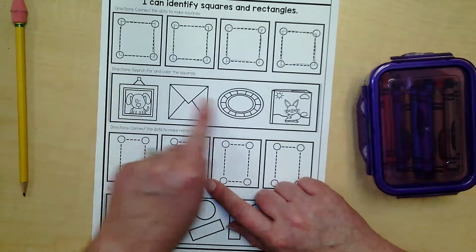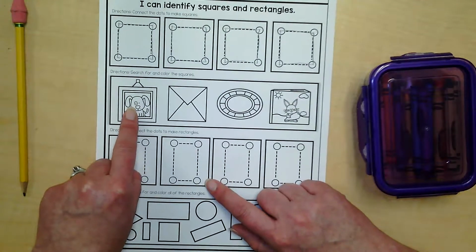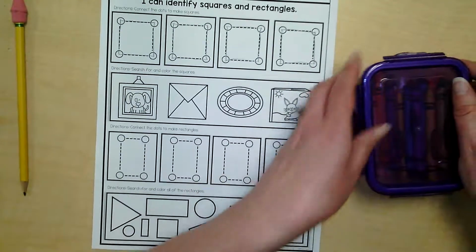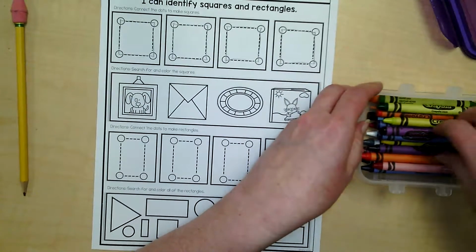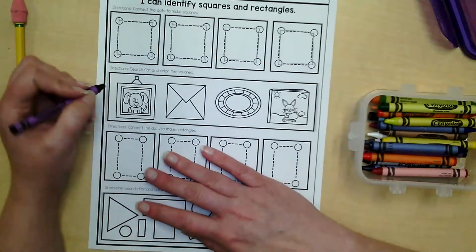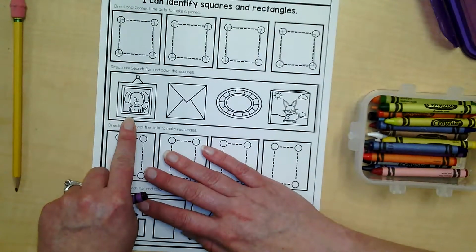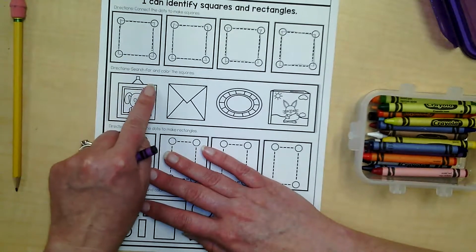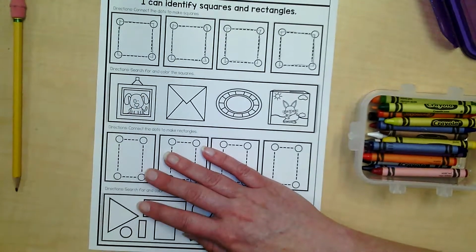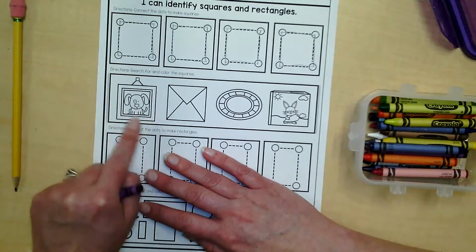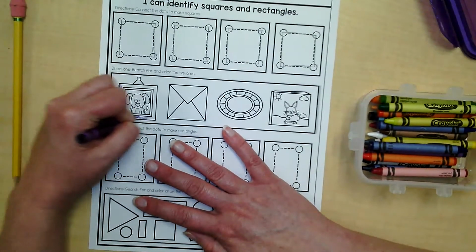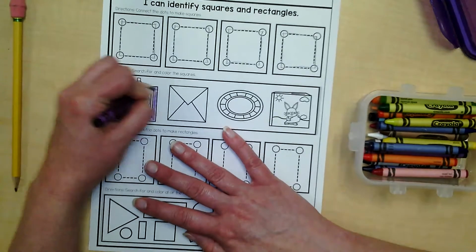All right, so the next box, my job is to search for and color the squares. So I have to find the rest of the squares and color them in. I need to get out some crayons. I think I'm going to do my purple crayon. Let's see. Is that a square? 1, 2, 3, 4 pointy corners and 1, 2, 3, 4 straight sides that are all the same length. This frame is a square. I'm going to color it in.